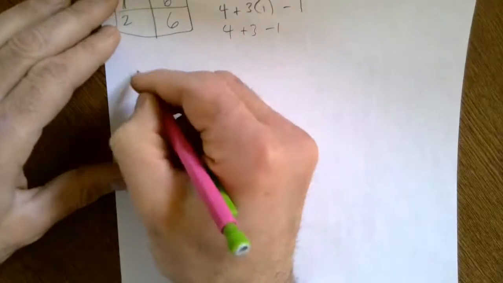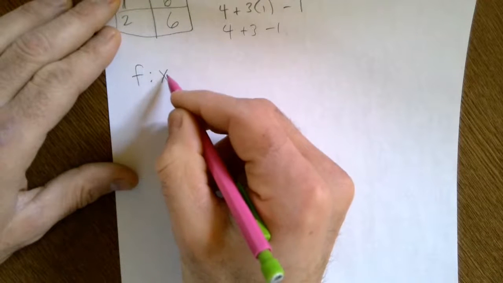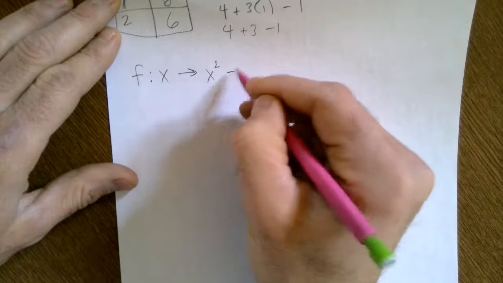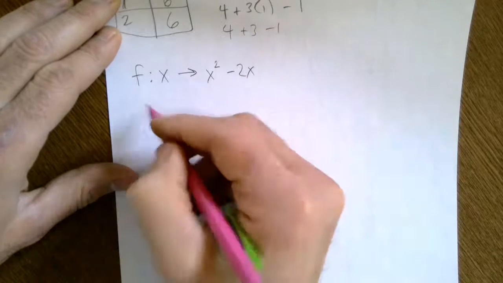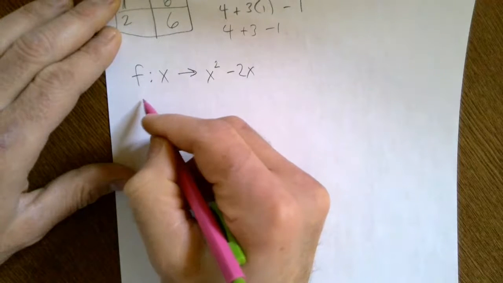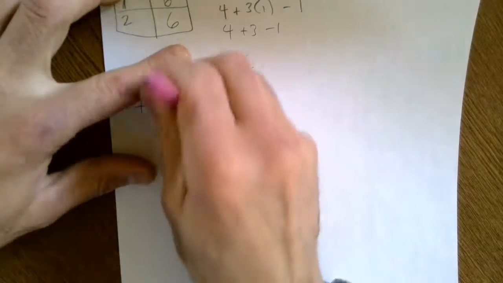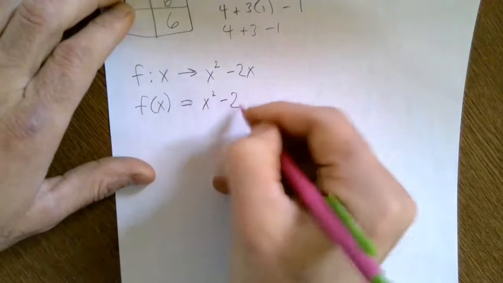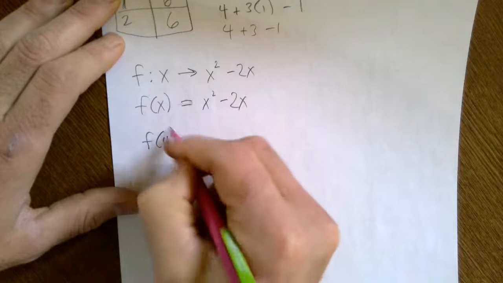Suppose we've got this function here. We've got the function called f, which is mapped on with x, and we're using arrow notation: x squared minus 2x. Now let's write it in function notation too, just for practice. F of x equals x squared minus 2x. Now it says find f of 4.